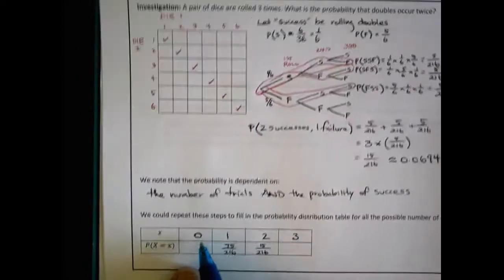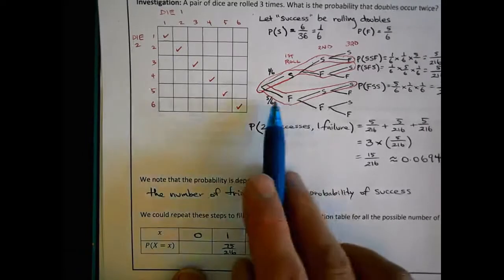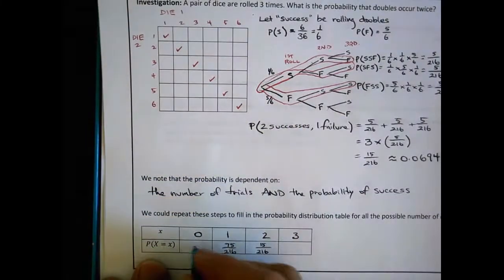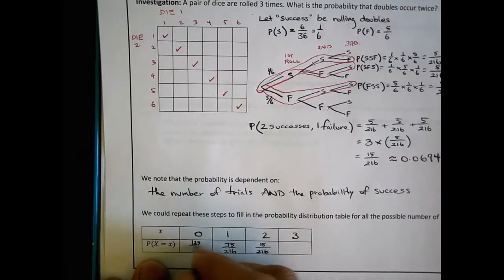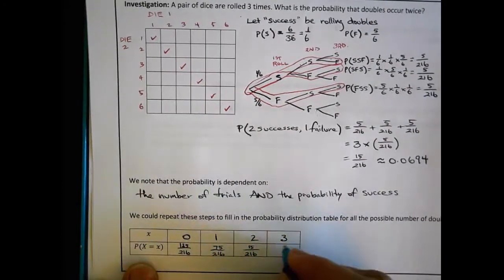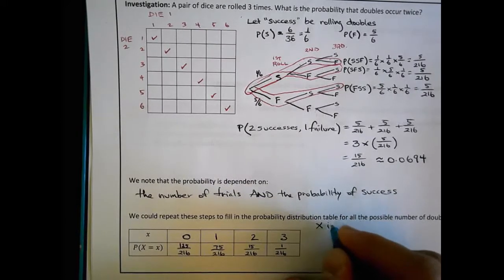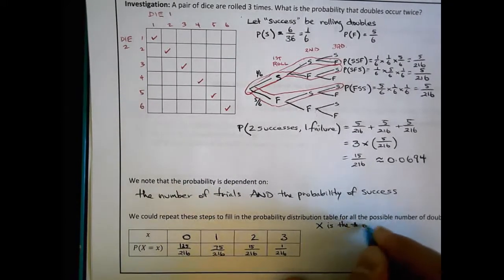The probability of having 0 successes, that would be fail, fail, fail. So that'd be 5 over 6 times 5 over 6 times 5 over 6. That's 125 over 216. And the probability of all success, again, we're not going to show the math here, but that's 1 in 216. So this is how we built the probability distribution table, is the number of doubles.